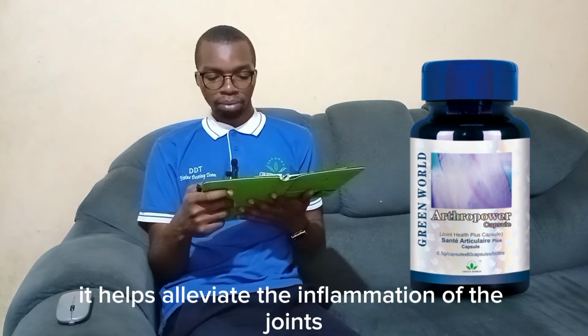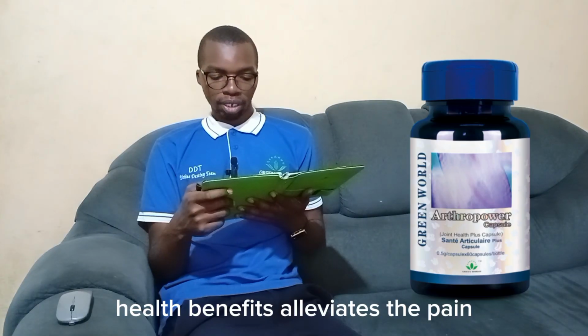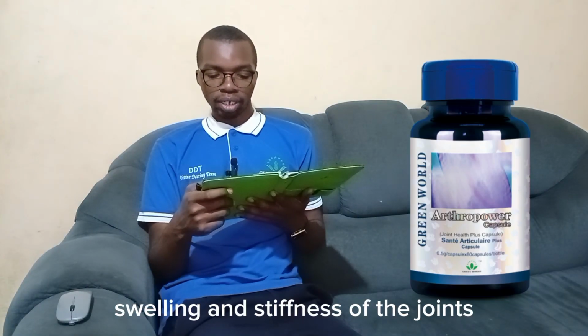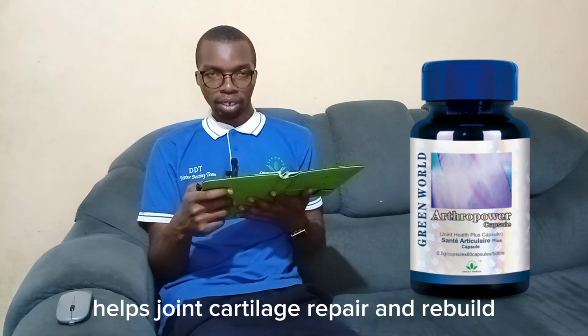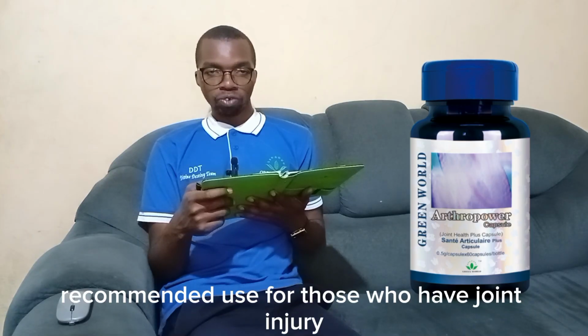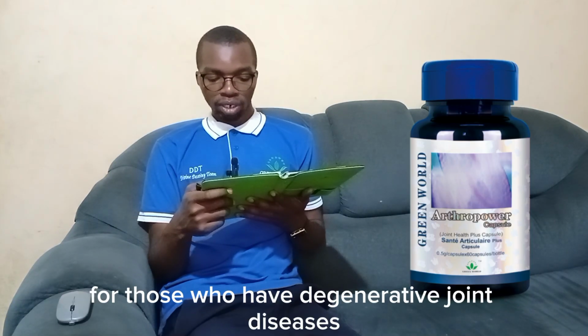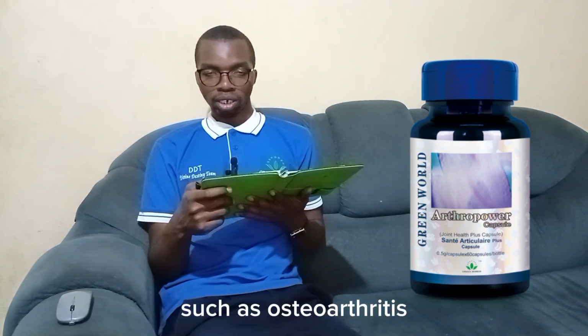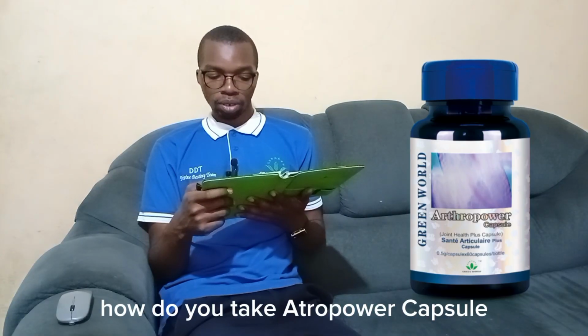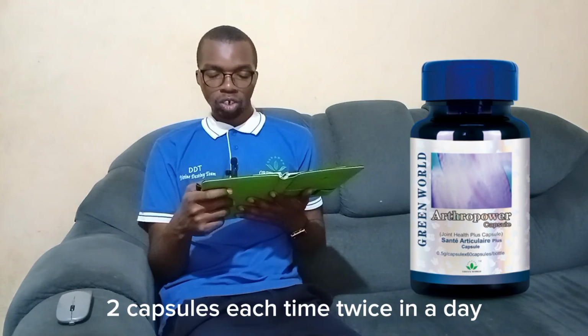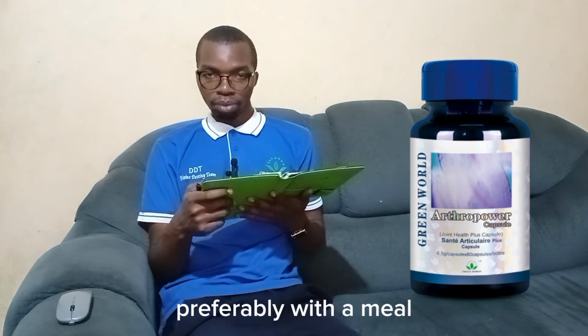Arthropower capsule. It helps alleviate the inflammation of the joints and muscles. Health benefits: alleviates the pain, swelling, and stiffness of the joints. Helps joint cartilage repair and rebuild. Recommended use: for those who have joint injury, for those who have degenerative joint diseases such as osteoarthritis. How do you take Arthropower capsule? 2 capsules each time, twice in a day, preferably with a meal.